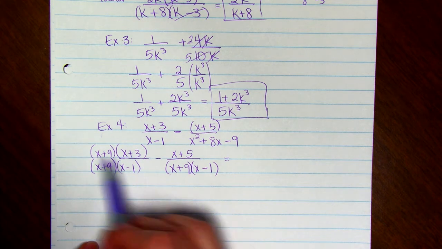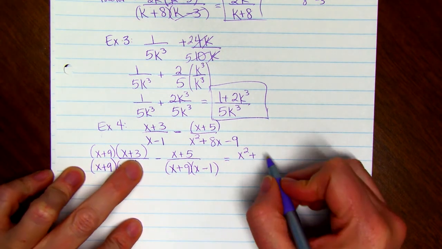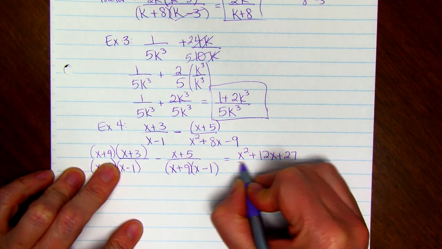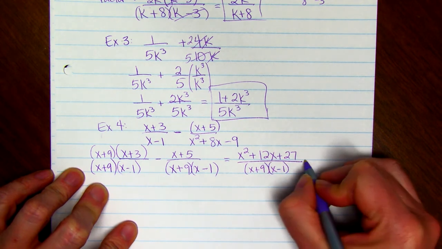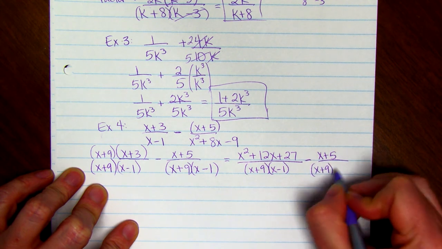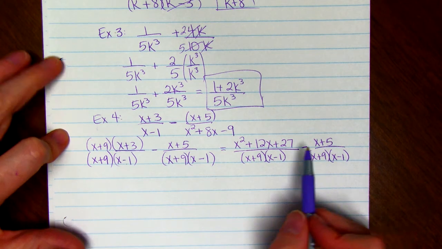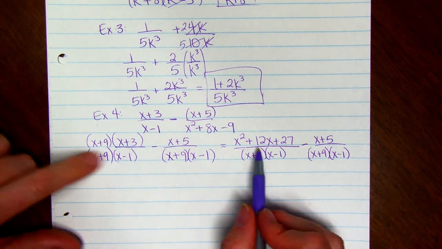So let me multiply these first. We get x squared plus 9x plus 3x, so plus 12x, plus 9 times 3 is 27, over x plus 9, x minus 1, minus x plus 5 divided by x plus 9, x minus 1. Now, when I subtract, I have to remember to distribute the negative sign. So this is what I get. Let's see.